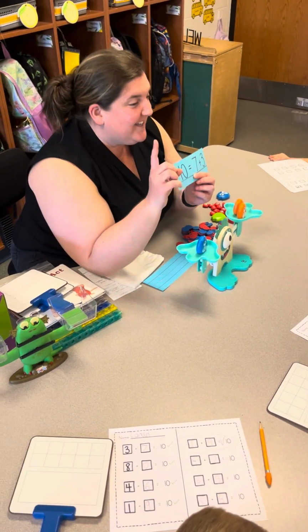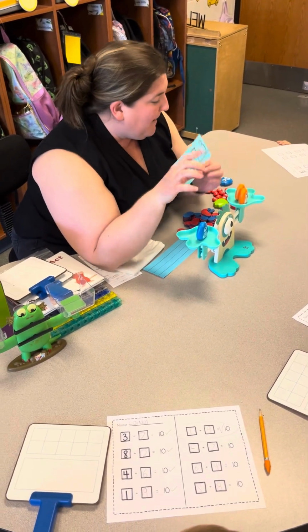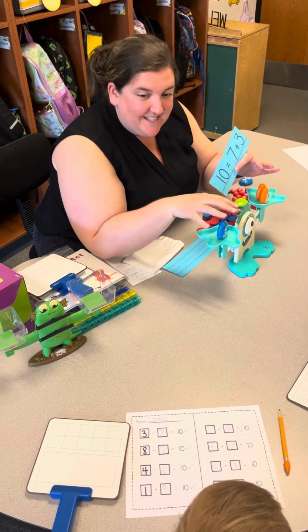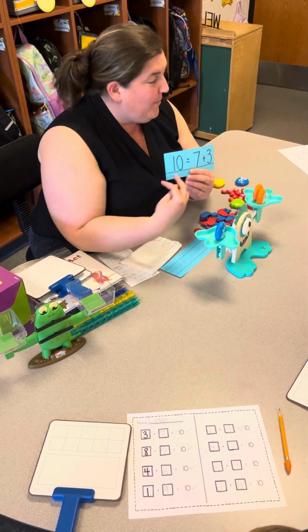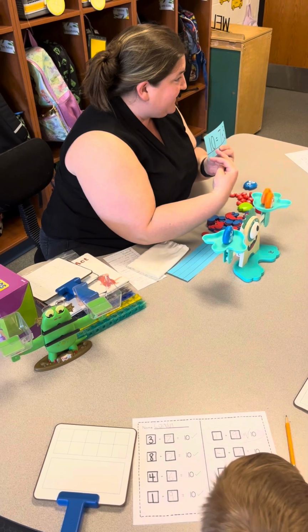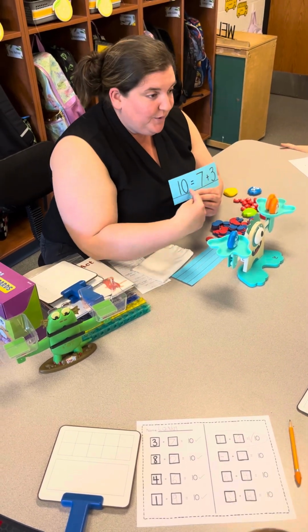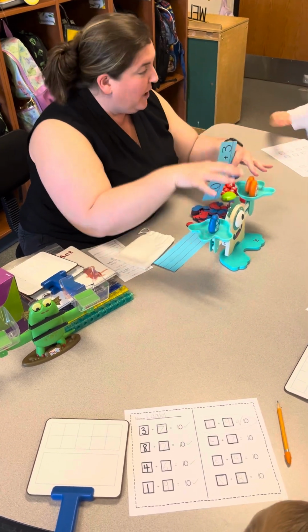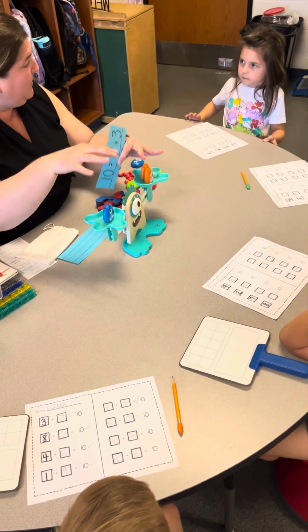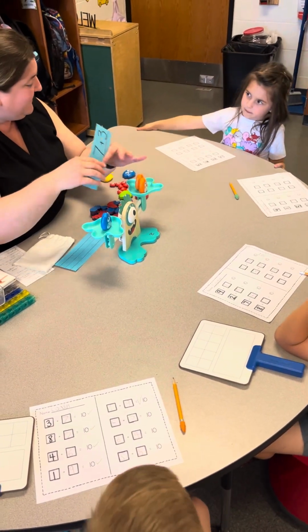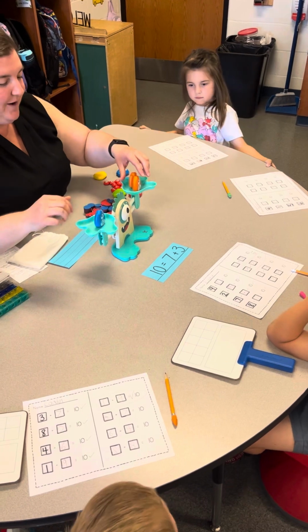the same, but the same on both sides. So your addends don't always have to be on that left side, because if it's truly equal, it's going to be the same on both sides, okay? So let's just try another one.